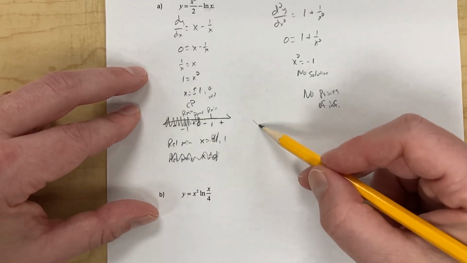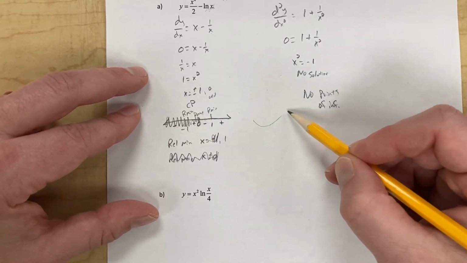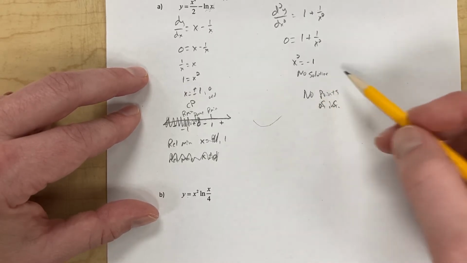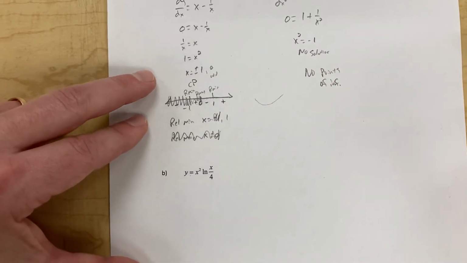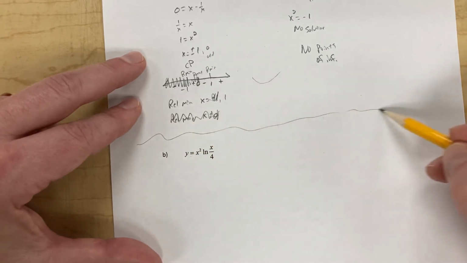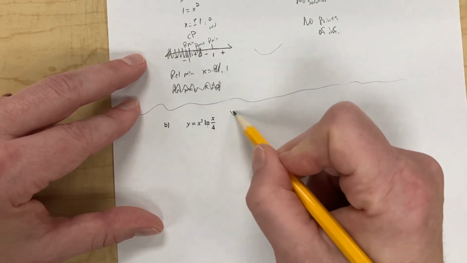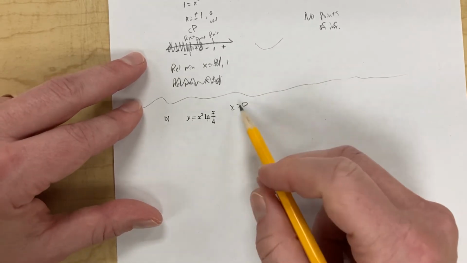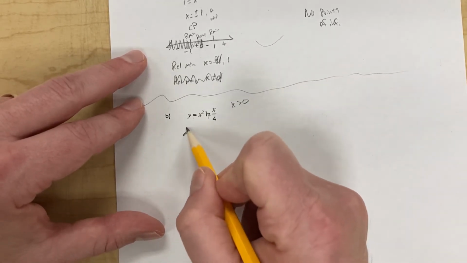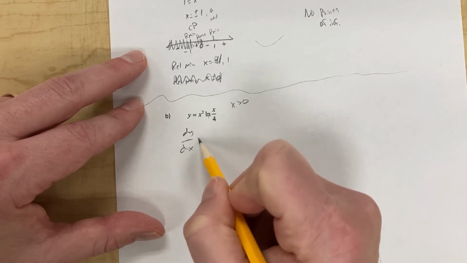So the graph's probably going to decrease and then increase. It'll be concave up the whole time. That's why we have no points of inflection. All right. A little bit on the tricky side there. Come here, same idea. Natural log of x over 4. x has got to be greater than 0. So we'll keep that in mind as we go. Let's do the first derivative, dy/dx. This is a product rule.